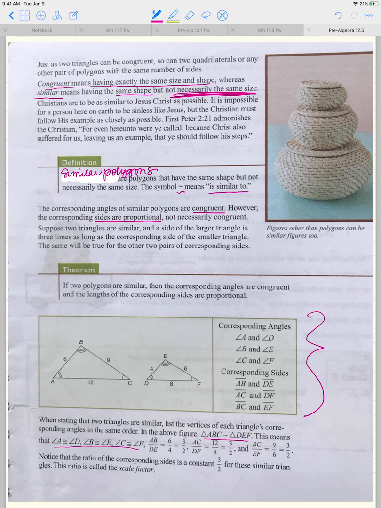It also means that side AB, the ratio of AB to its corresponding side in the similar triangle, DE, is 6 over 4, which reduces to 3 over 2. Take a look at the ratio of AC, which is 12, to its corresponding side, DF. That is 12 over 8, which reduces to 3 over 2.